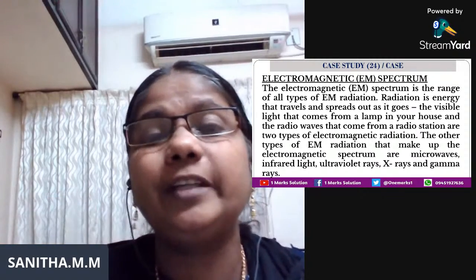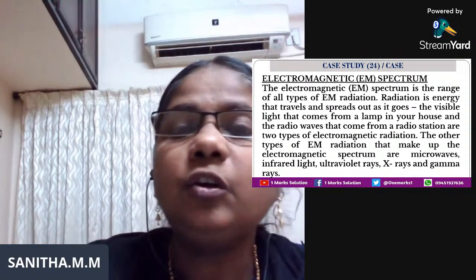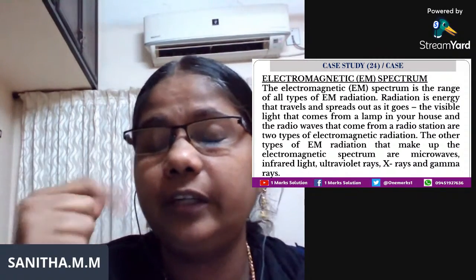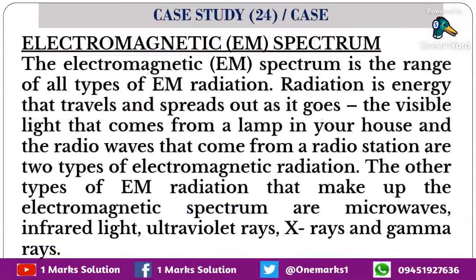Let us move on to the spectrum. What is a spectrum? You have already studied one spectrum: when light passes through a prism, you get the different colors, 7 colors. That spectrum you have already studied, isn't it? So here we can say that the electromagnetic spectrum is a range of all types of electromagnetic radiation. Radiation is energy that travels and spreads out as it goes. Energy means E is equal to h nu, where h is the Planck's constant and nu is the frequency.